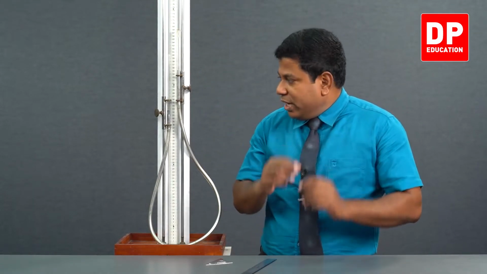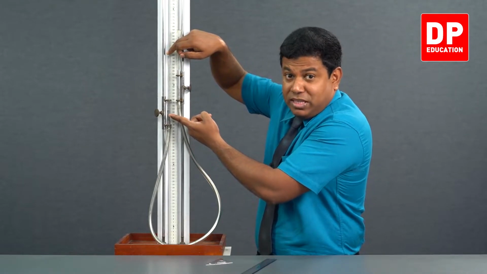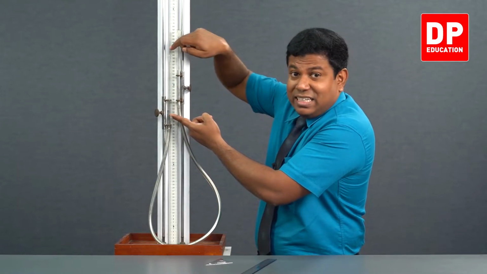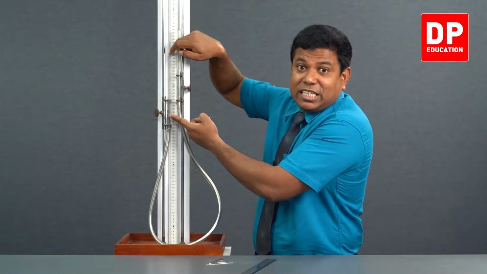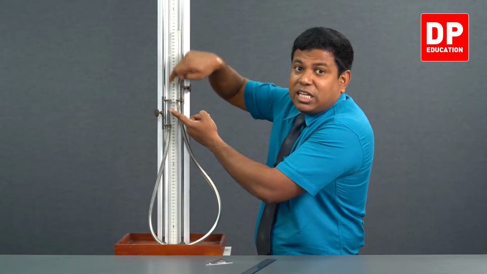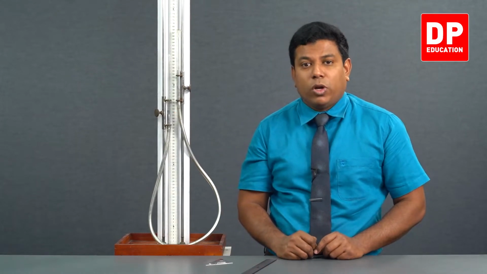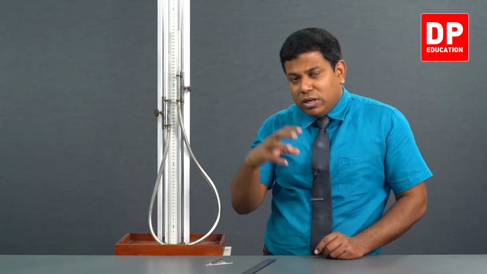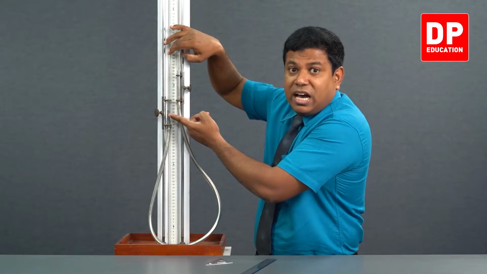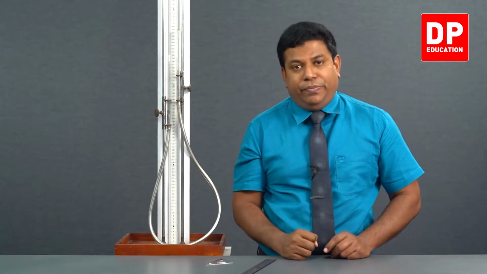So what we are going to do here: the volume of this air, the air which is trapped within this tube, will be proportional to this length, right? Why? The cross section doesn't change. So if you measure this length, that will be proportional to the volume. We are going to see how the volume of this air changes when we increase and decrease the pressure.